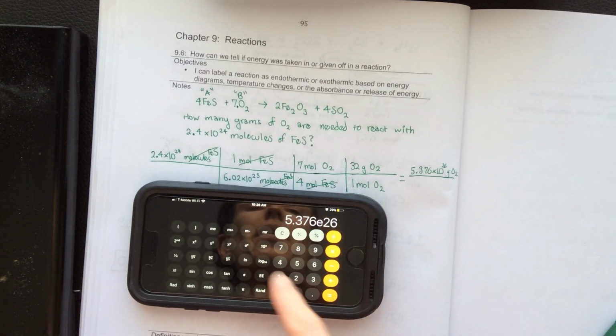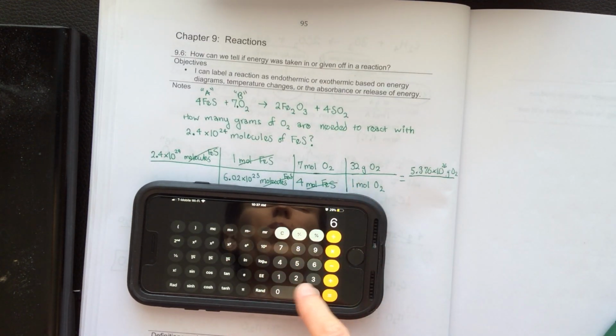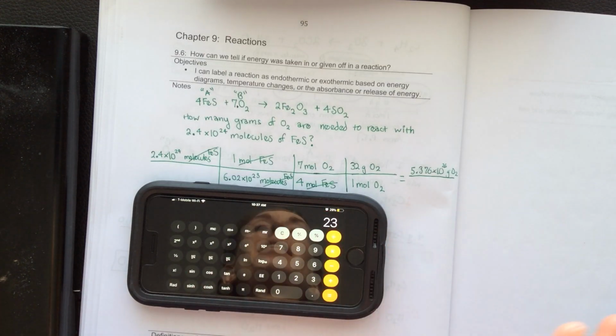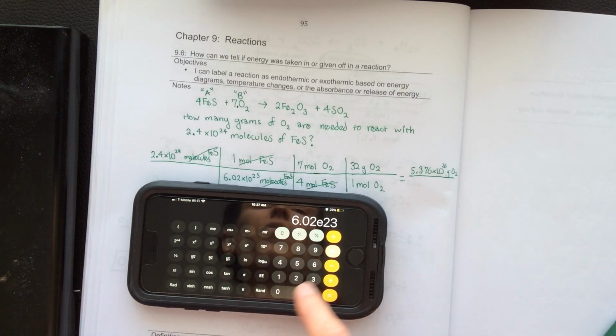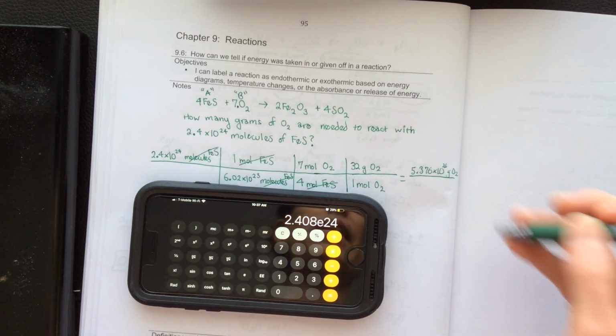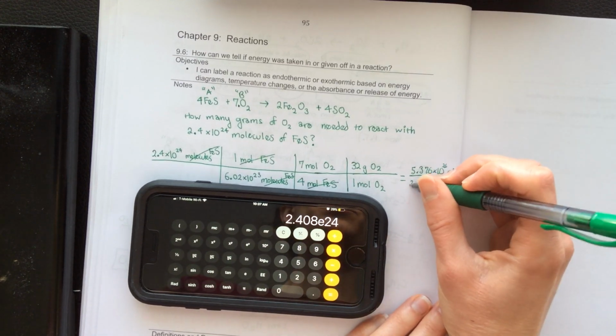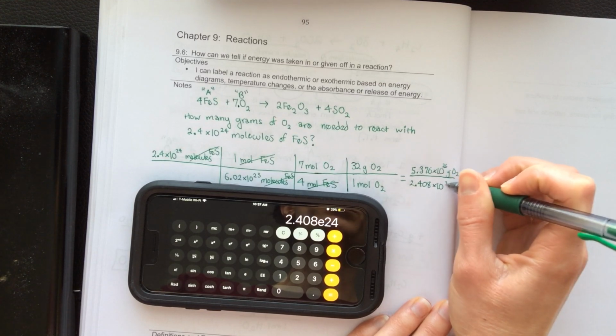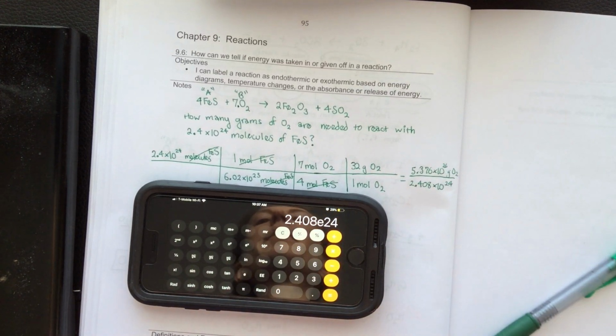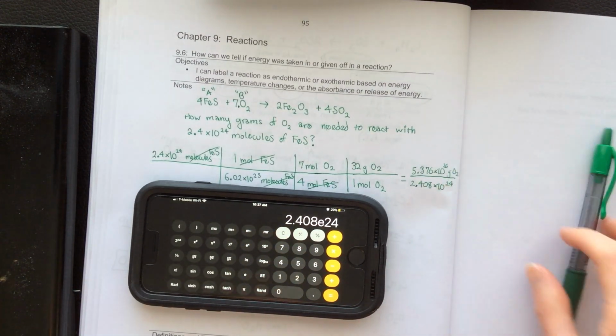And then on the bottom, we're going to do 6.02 E 23. Now don't do times E. You really just push E. That's it. And then multiply by 4, and you're going to get 2.408 times 10 to the 24th. Now, before we divide this, let me show you what it would look like if you were using Android.